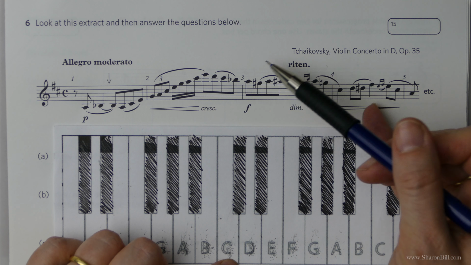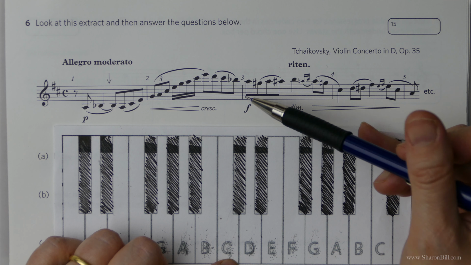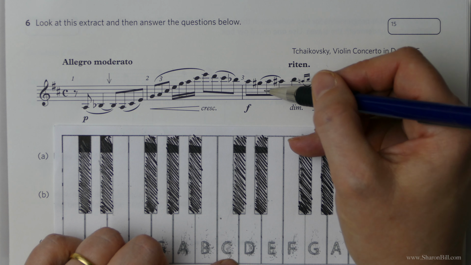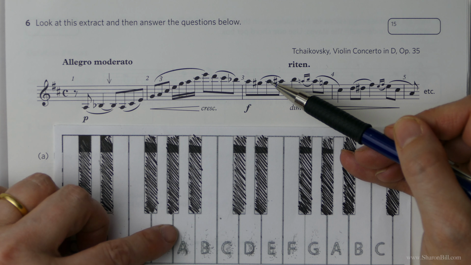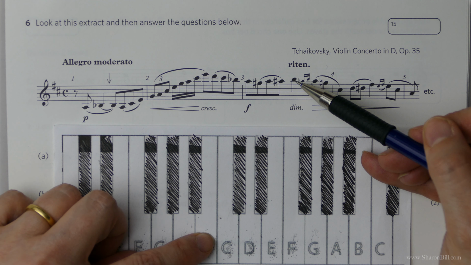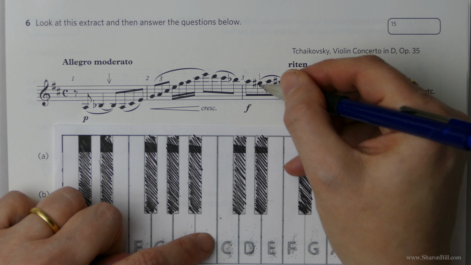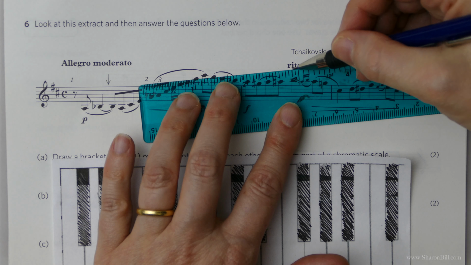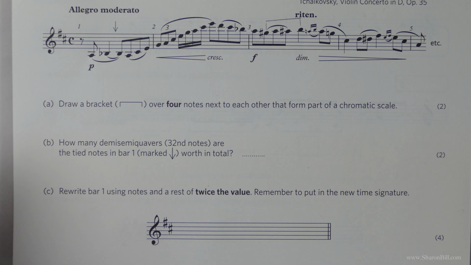So round about here looks like a good spot because we've got some nice sharps occurring. There's not enough going on here, I don't think, so I'm just going to go for this bit straight away. We can see we have a G sharp, then we have an A, then we have an A sharp, and there we have a B. So I think that will do the job. That's 4 notes. So G sharp, 1, 2, 3, 4 to the B, answers that nicely, so I'll just bracket that. There we go.